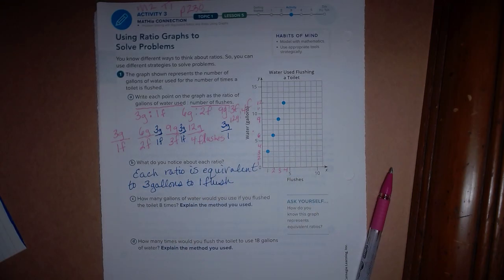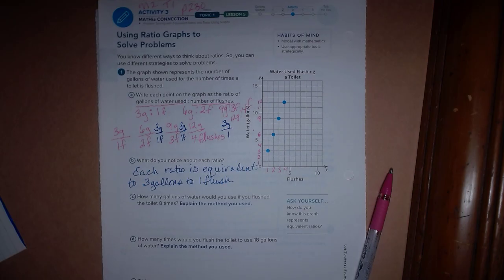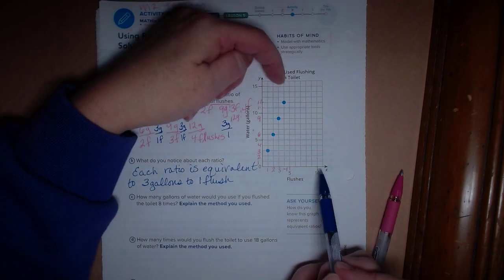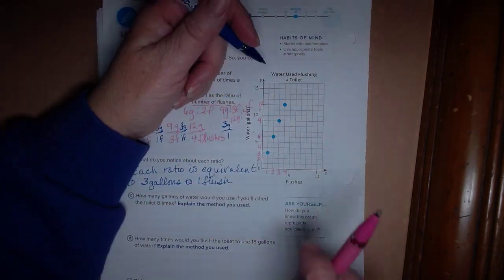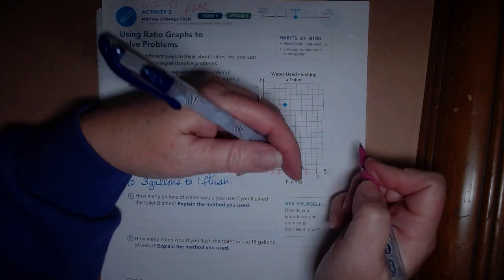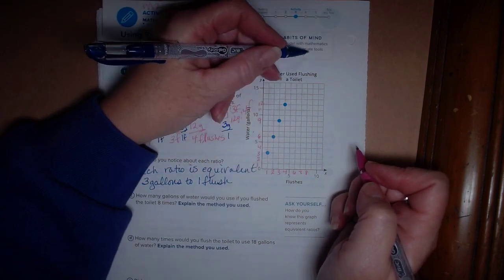How many gallons of water would you use if you flushed the toilet 8 times? So we don't have the 8 on here, and if we did, the 8 is here, obviously, for flushes, 6, 7, 8, but I don't see it anywhere on here.